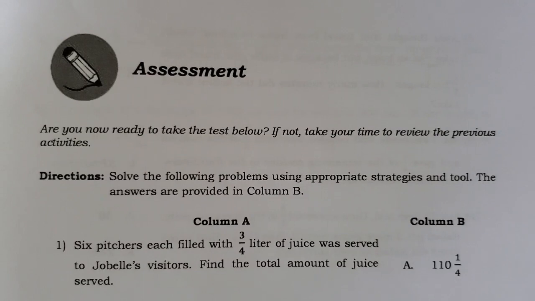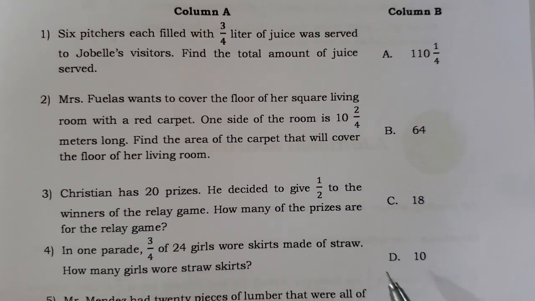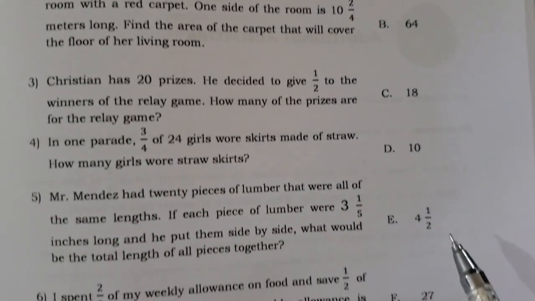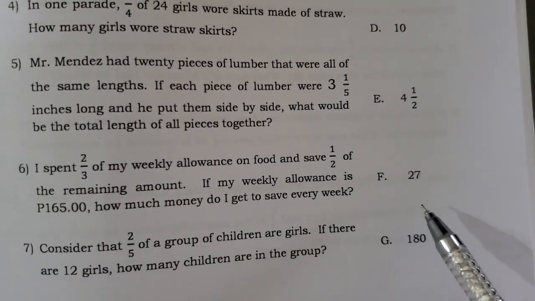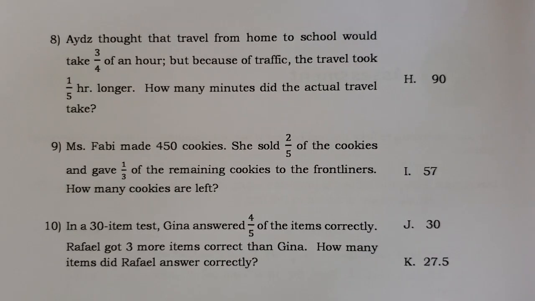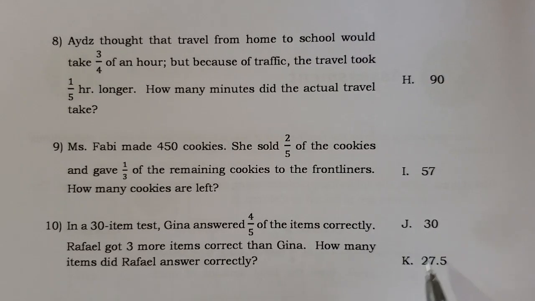The column B are the following. Letter A, that's 110 and 1/4. Letter B, we have here 64. Letter C, we have here 18. Letter D, that is 10. Letter E, that's 4.5. Letter F, that's 27. And letter G, that's 180. Copy all those. Letter H, that's 90. Letter I, that's 57. Letter J, that's 30. Letter K, that's 27 and 5/10 or 27.5.